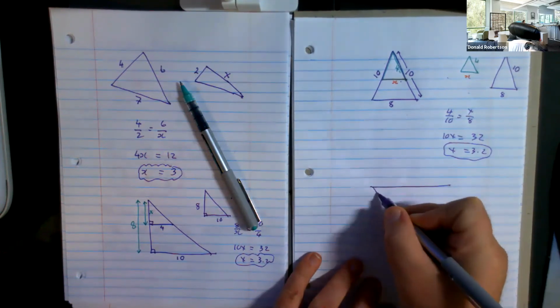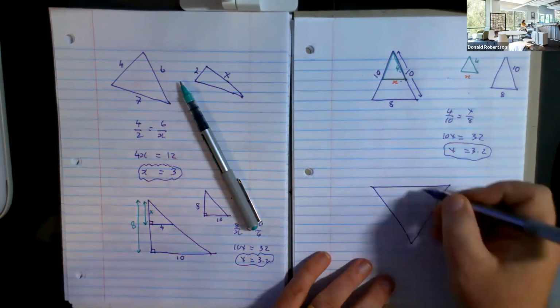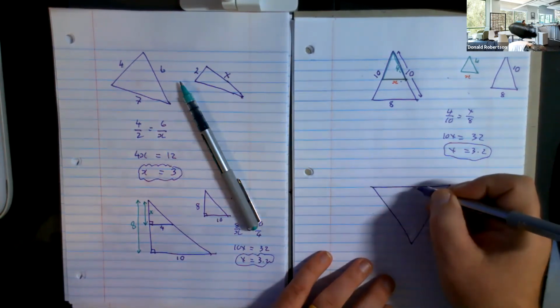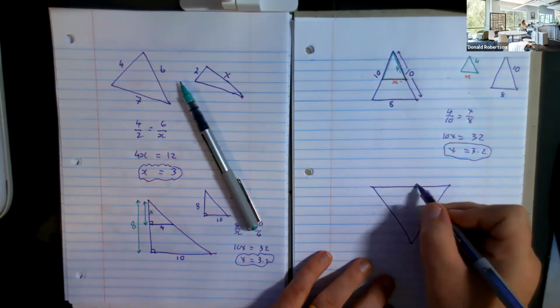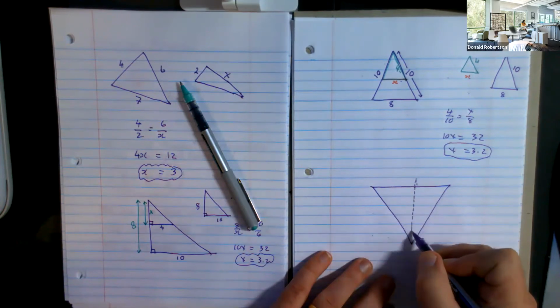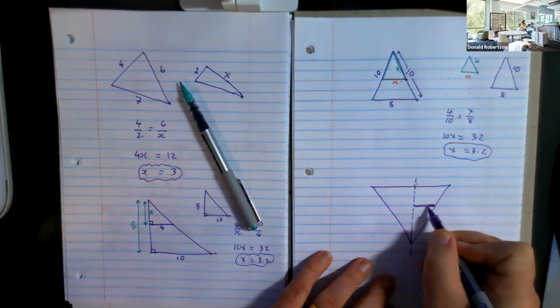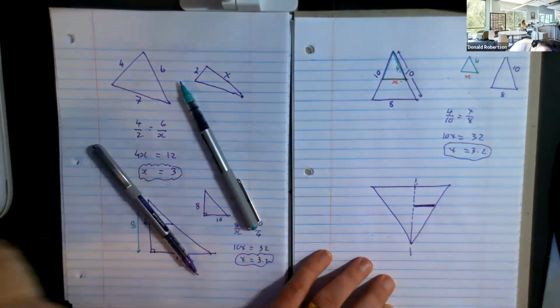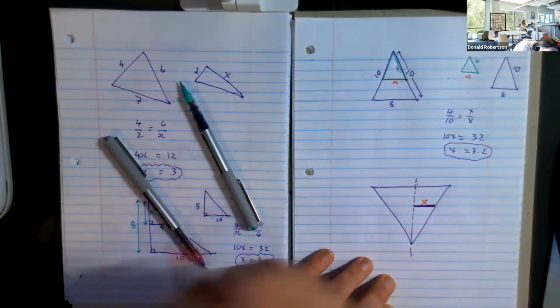Last one. Suppose we do an isosceles triangle, and I'd like to find that guy.